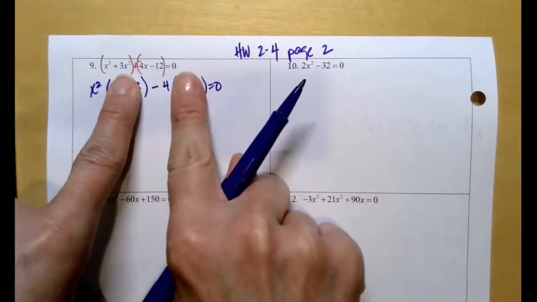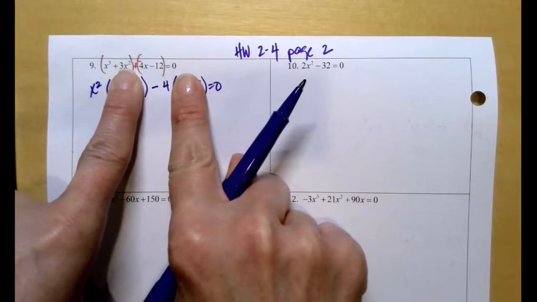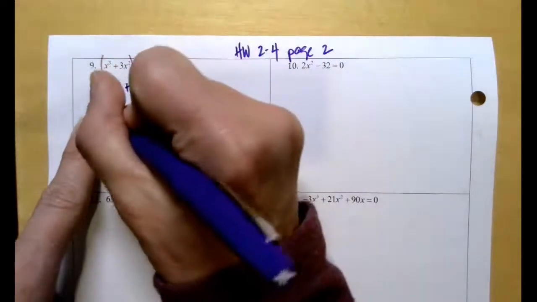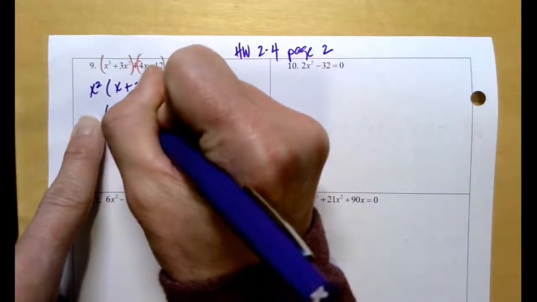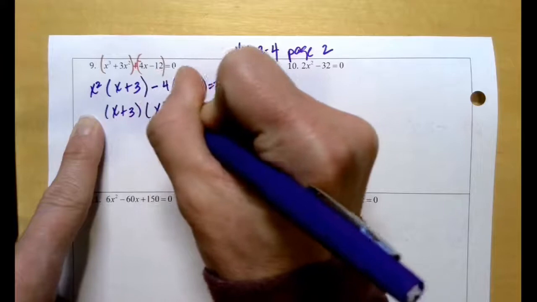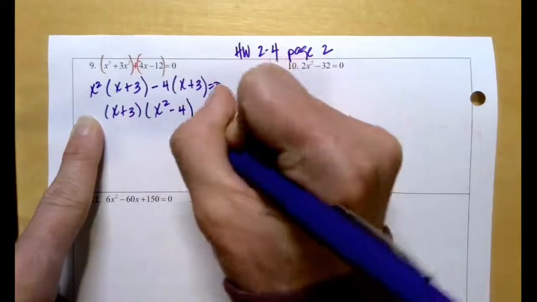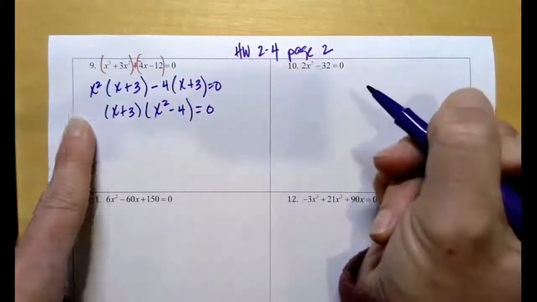So in fact, we'll divide out our happy face. Now do you see it? Ah, difference of squares. Here we come. So x plus 3 comes out, leaving me with x squared minus 4. And by the way, it's all equal to 0.